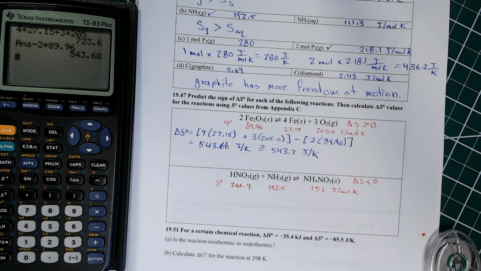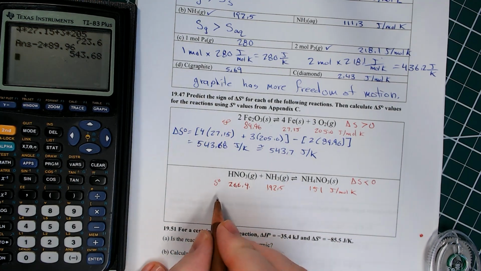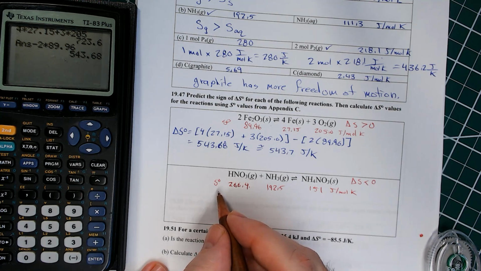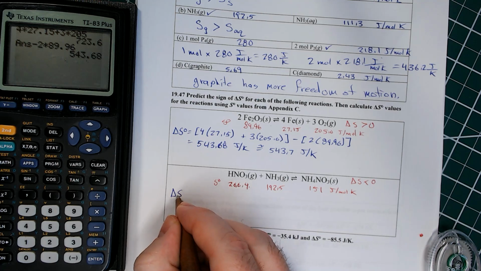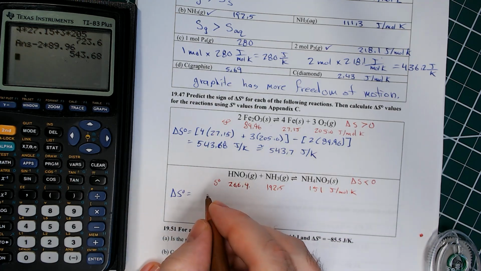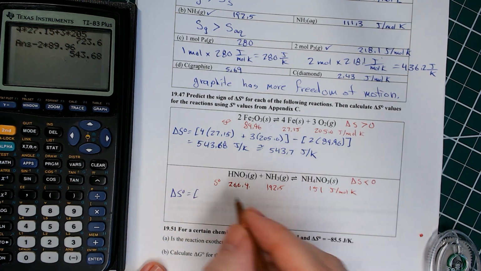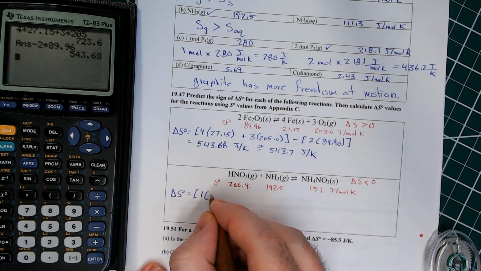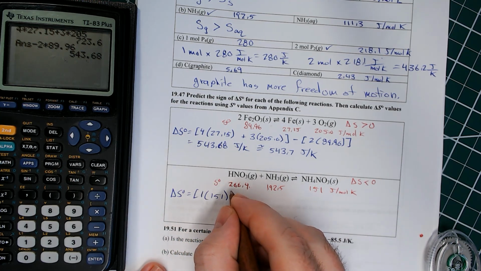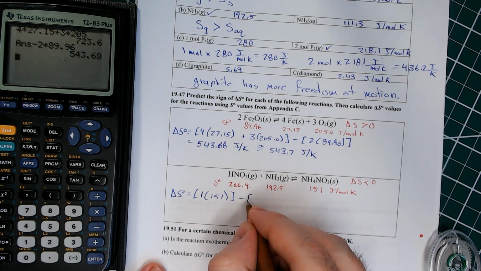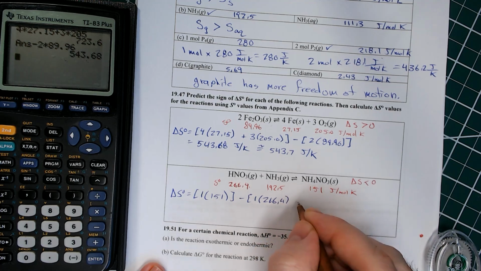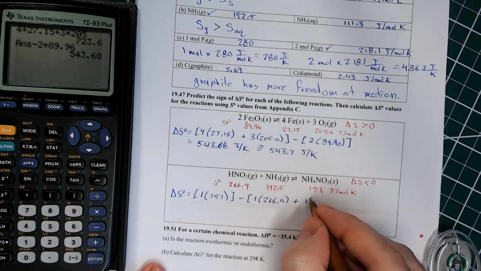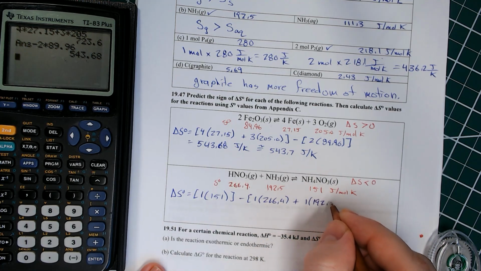Let's go back and do the calculations. Again, products minus reactants. So delta S is going to be 1 times 151 minus 1 times 266.4 plus 1 times 192.5.